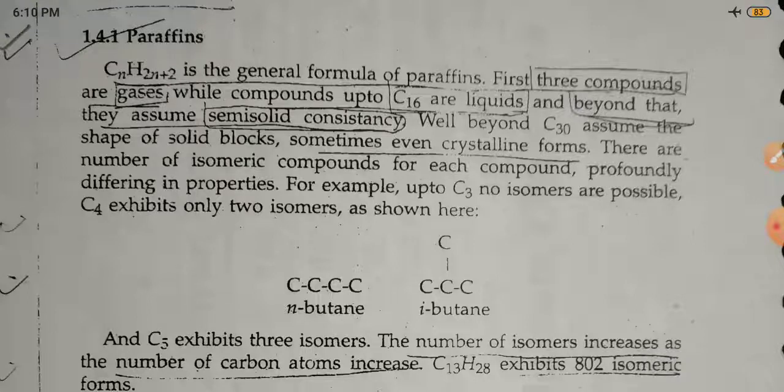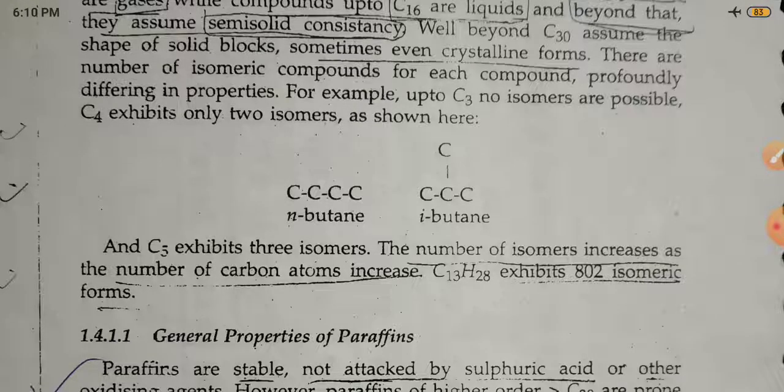For example, up to C3 no isomers are possible. C4 exhibits only 2 isomers, n-butane, a straight chain compound, and isobutane, and C5 exhibits 3 isomers. The number of isomers increases as the number of carbon atoms increases. C13H28 exhibits 802 isomeric forms.